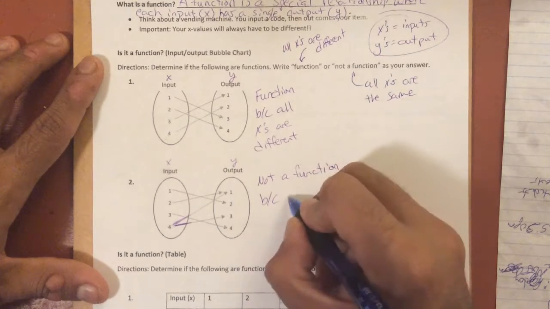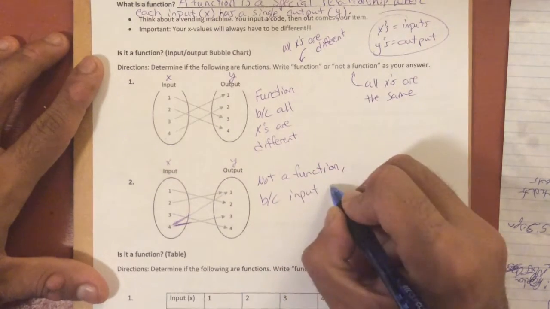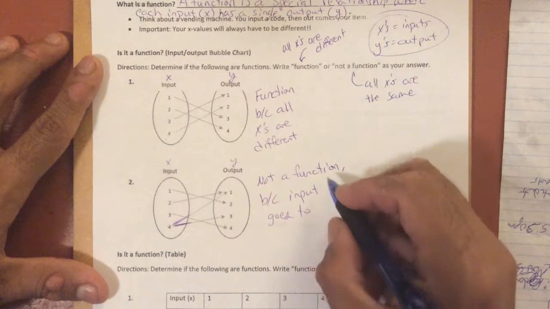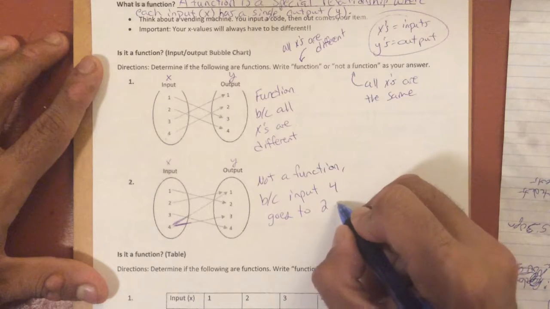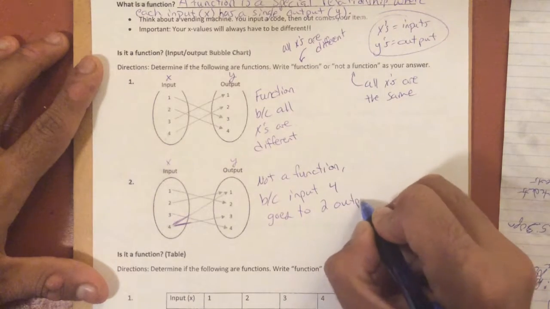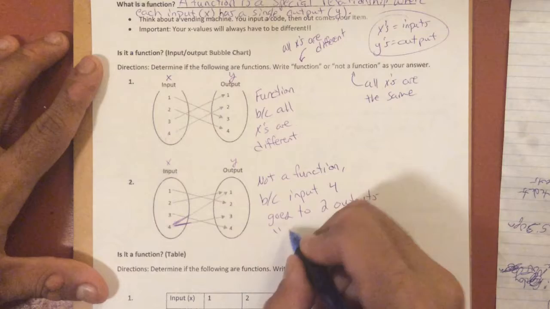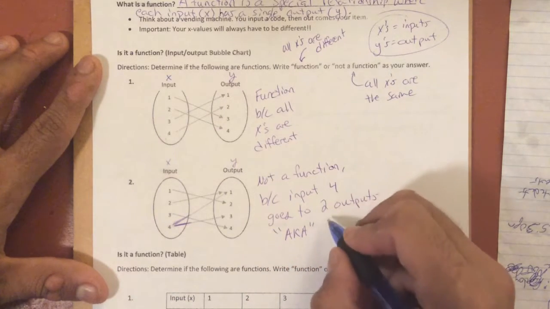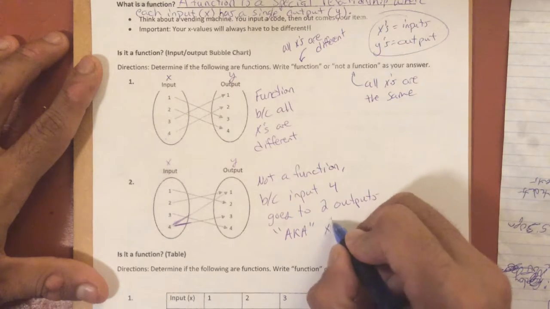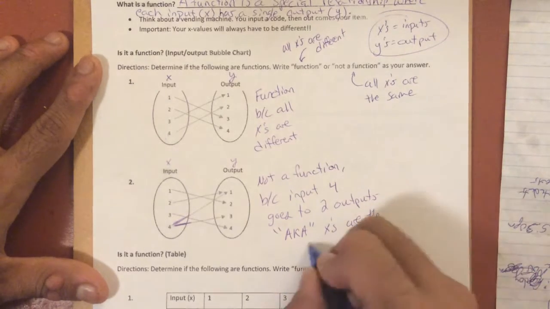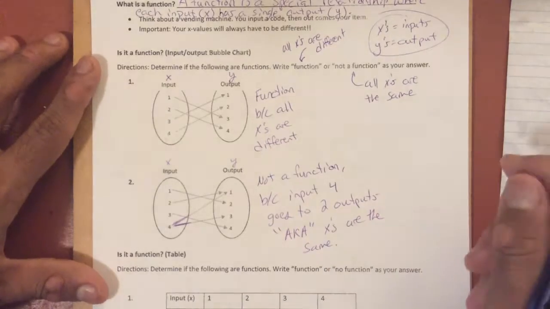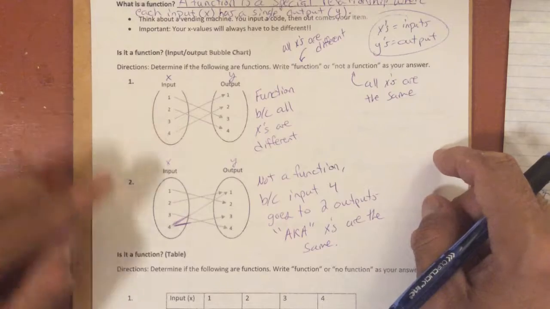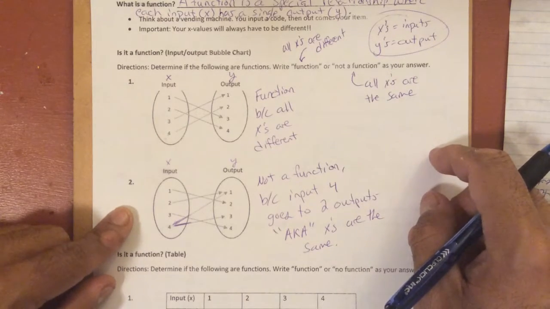Because input 4 goes to 2 outputs, aka x's are the same. Okay? So basically the first one, my x's are all different. Second one, x's are the same.